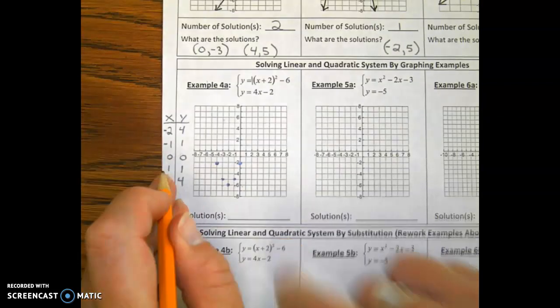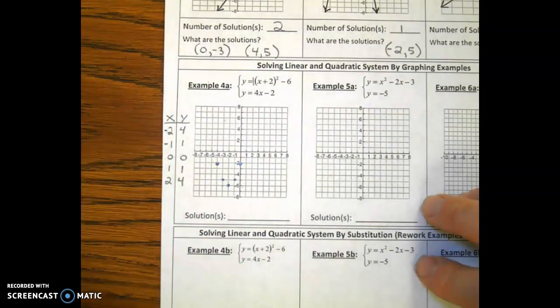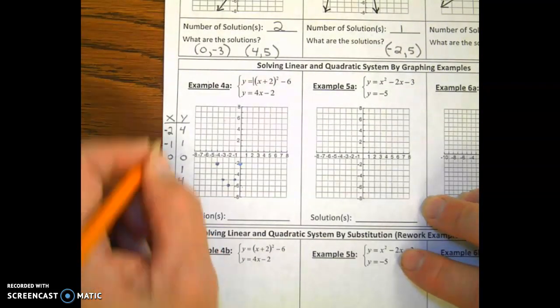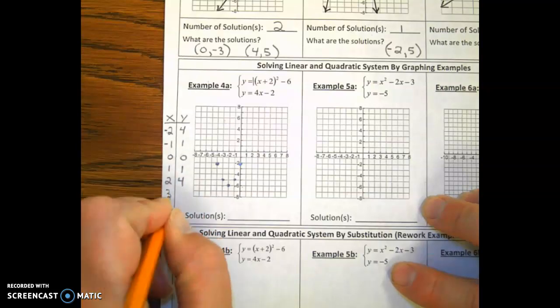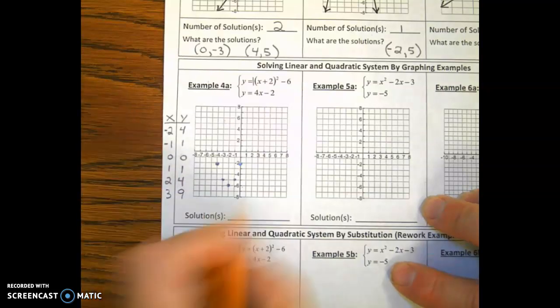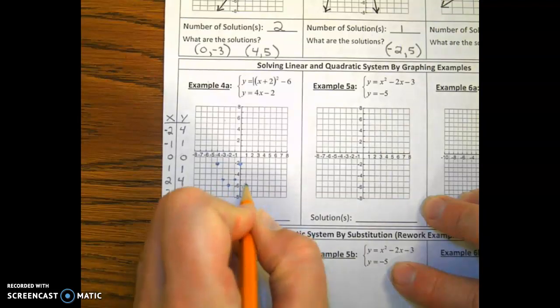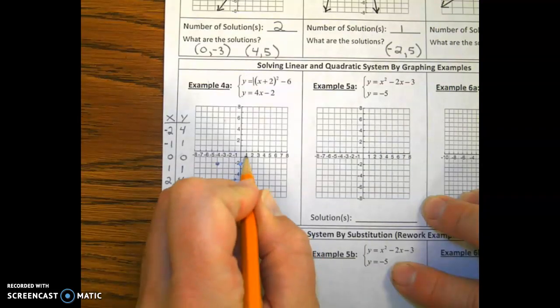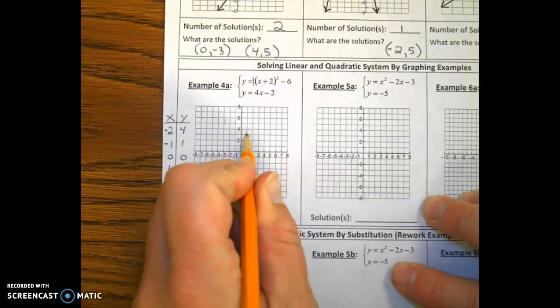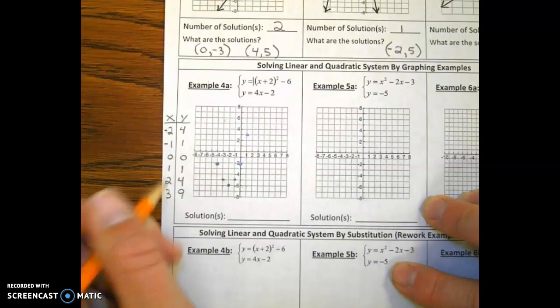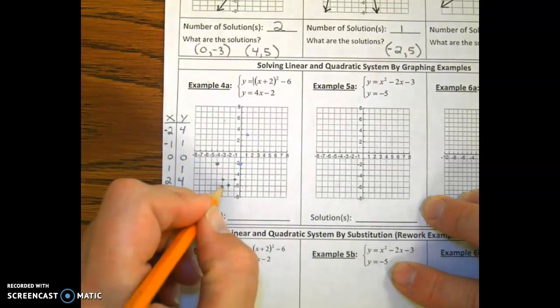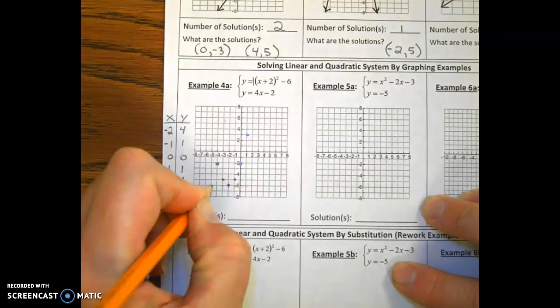If you wanted some more points, it looks like we could fit a couple more points on here. Let's go to 3. 3 squared is 9. So we could go 3 to the right and up 9. And then left 3 and up 9.